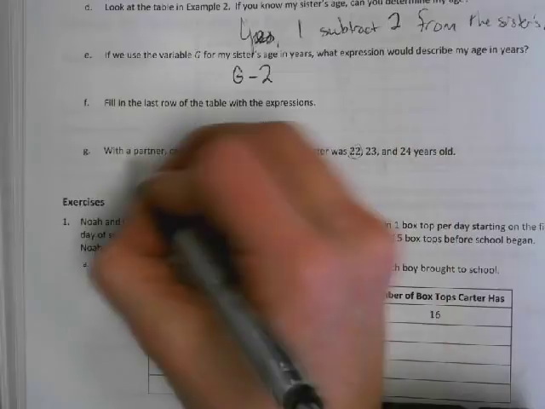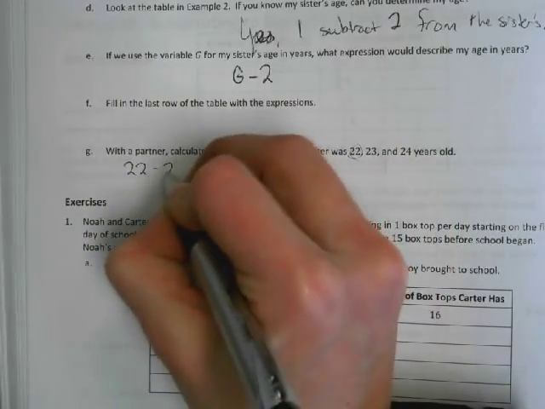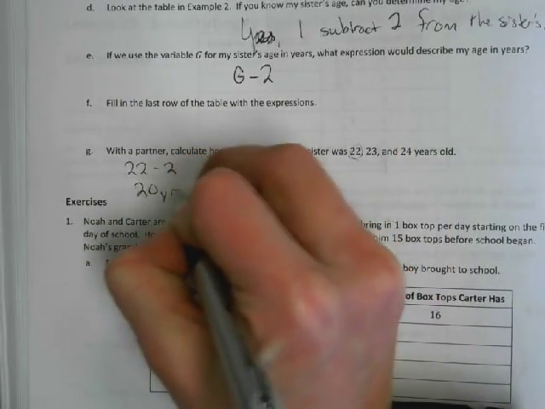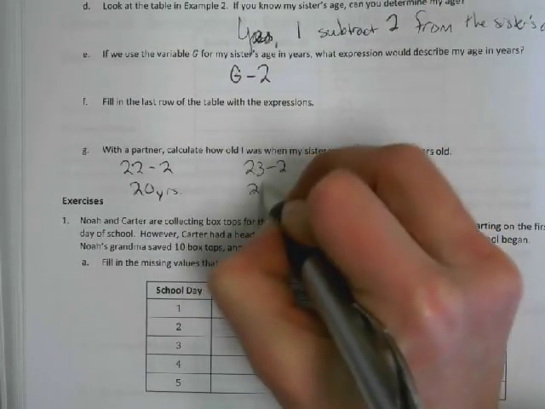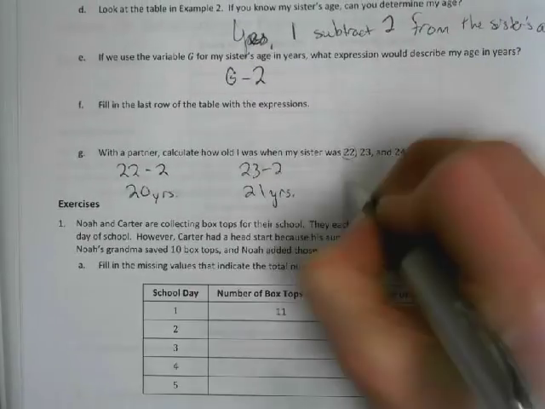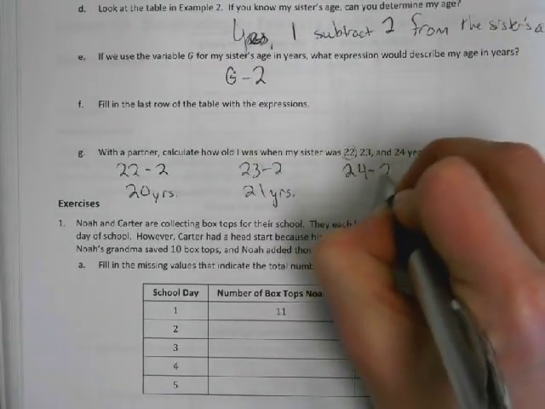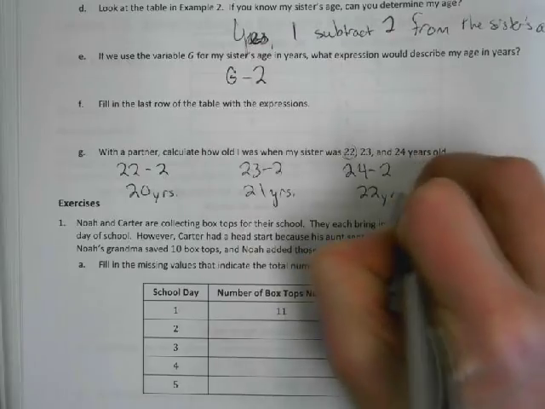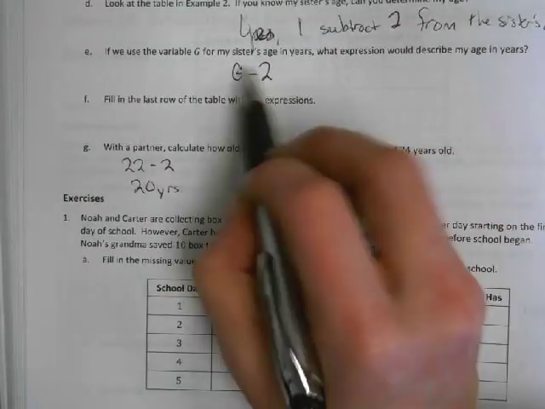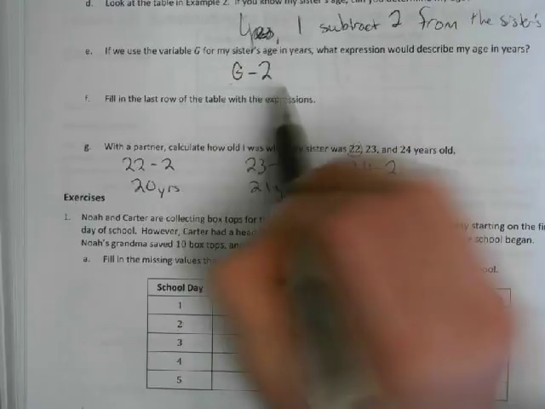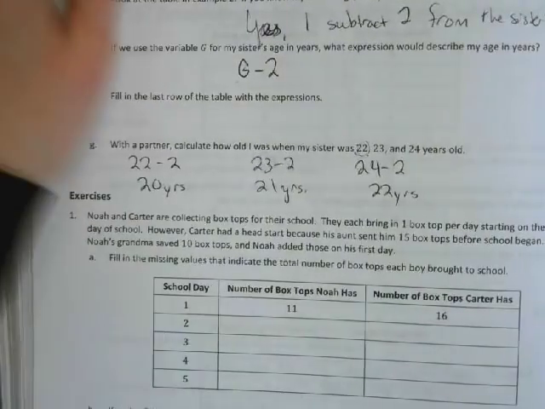And then using the expression, we can calculate these things. So if her sister was 22, you'd take 22 minus 2, and the younger sister would be 20. And then you could take 23 minus 2, and the younger sister would be 21. And if you take 24 minus 2, the younger sister would be 22. And again, all we're doing is taking the age of her sister and plugging it in for the older sister's age and then subtracting it.